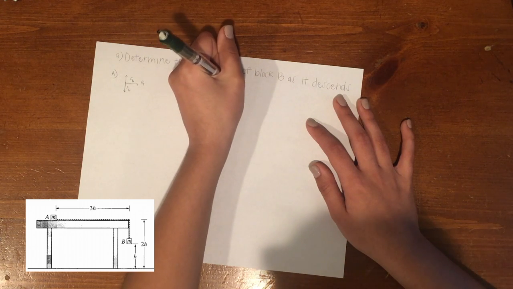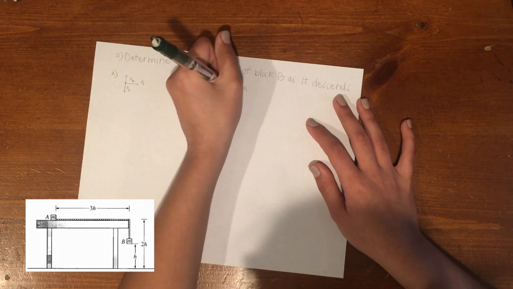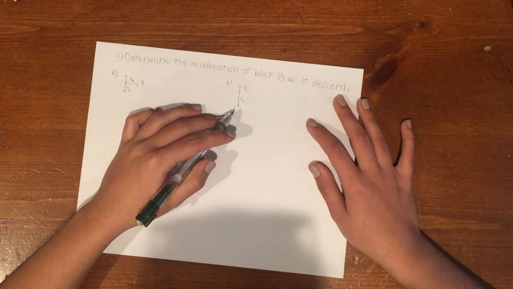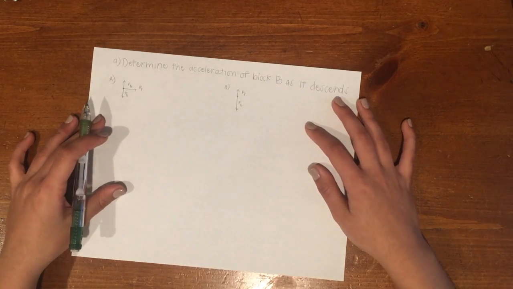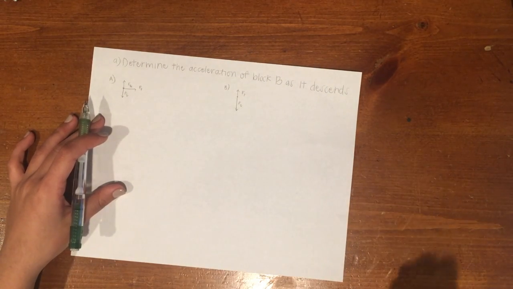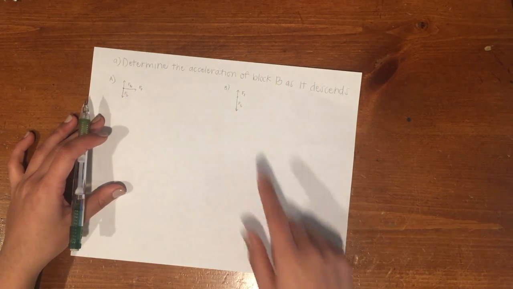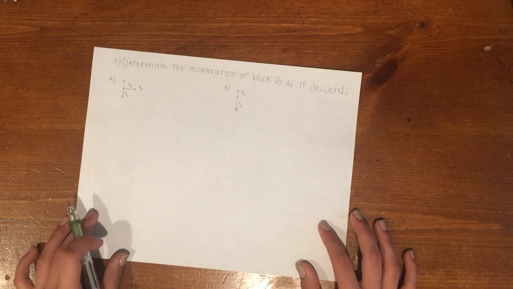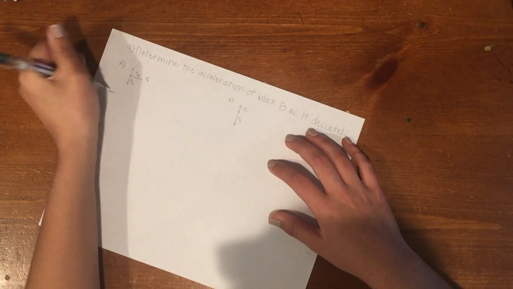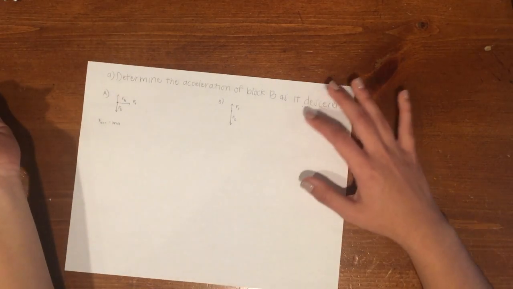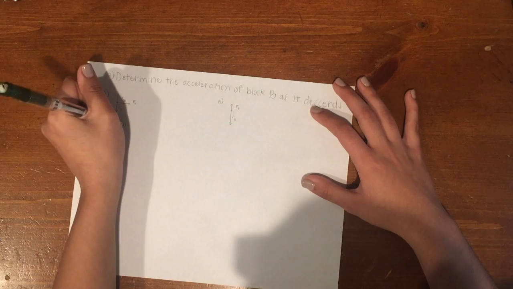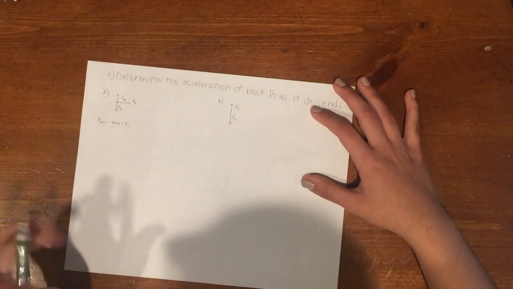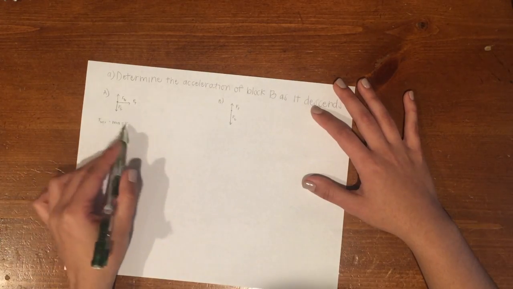It's going to have force of tension up, the force of gravity down. As you can see, the force of gravity is larger than the force of tension, and that's because when it's released from rest, it should accelerate downwards, so the force of gravity should be larger than the force of tension. So now, to find the acceleration, we have to use Newton's second law. And in this case, the net force is going to be the force of tension, because the normal force and the force of gravity should cancel each other out. So we know F net here.